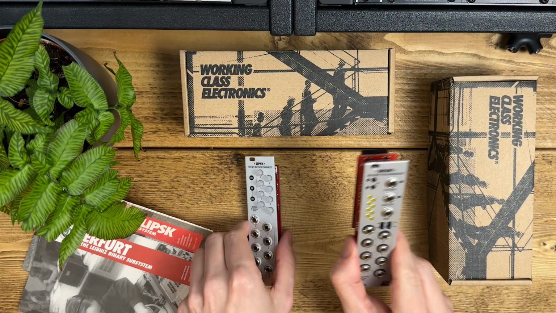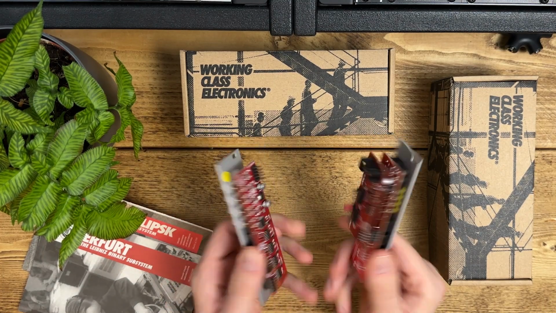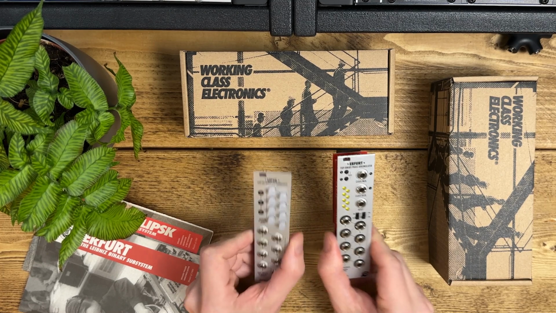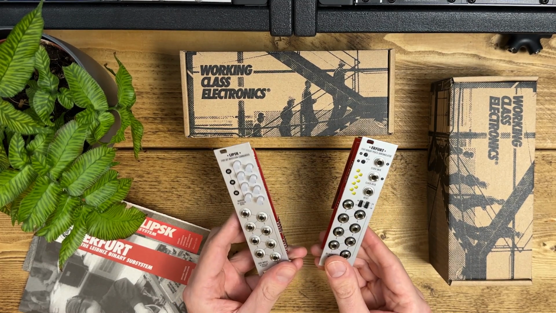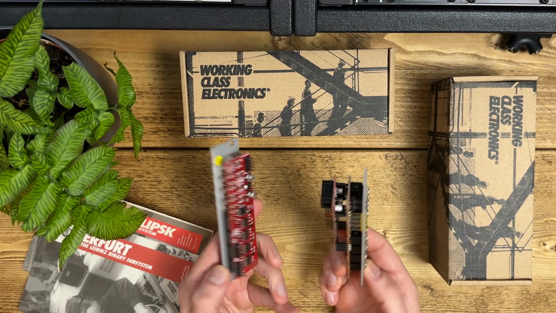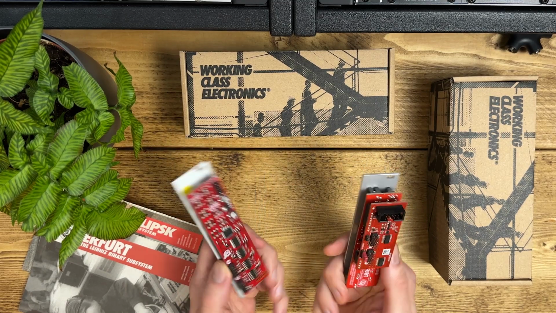This is Erfurt and this is Lipsk. They're part of the Leibniz Binary Subsystem, which is a set of Eurorack modules from Xaoc Devices that work with 8-bit digital signals. They connect to each other around the back via their own special bus, and they work with standard Eurorack connections on the front.